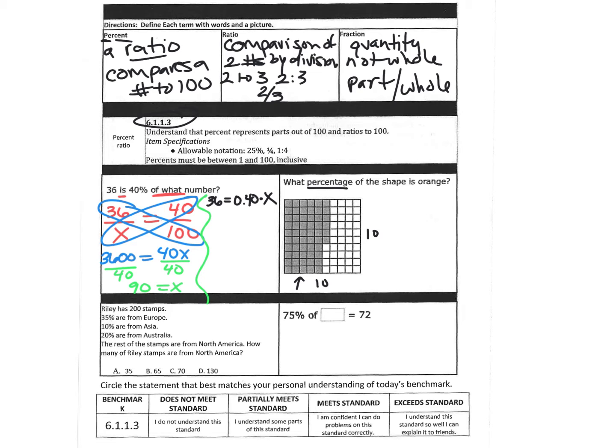You try it. Using the information you know from above, we have this question here. Riley has 200 stamps. That sounds like a total to me. 35% are from Europe, 10% are from Asia, 20% are from Australia. The rest of the stamps are from North America. How many stamps of Riley's are from North America? So this means the rest are. So what we might want to do, I'll get you set up here, is add these up, and then the remaining percent out of 100 should be the percent that we don't know.